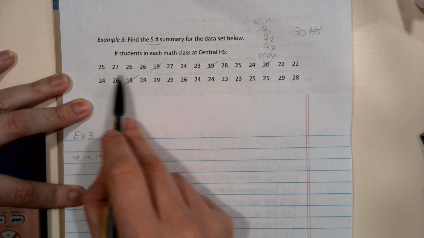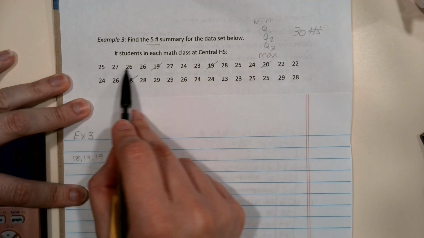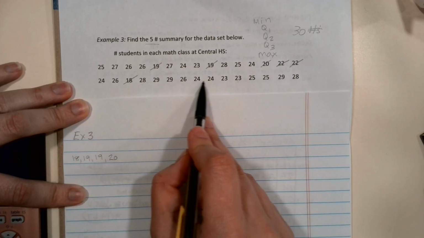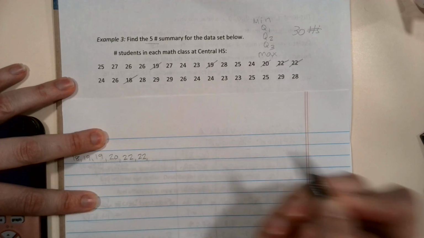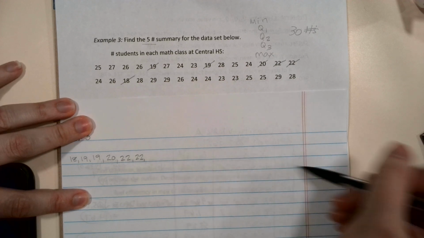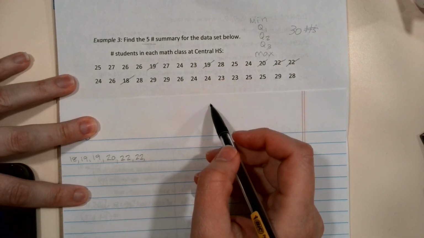Do I have a 21? 22? No. So 22s, I've got 1, 2, and that's it. So 22, 22. If I run out of room over here, I will jump into a second line, but I'm going to try and squeeze them all on one. 23.